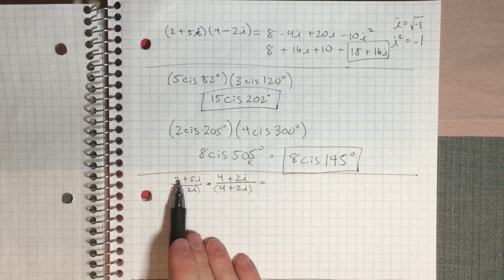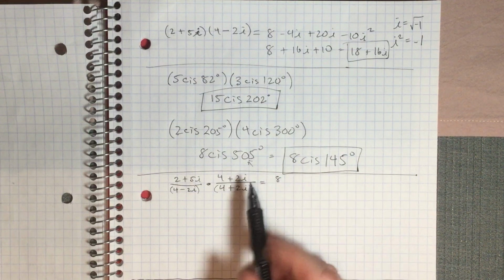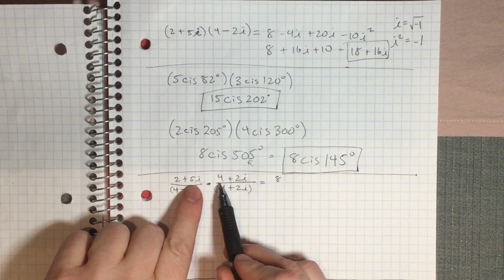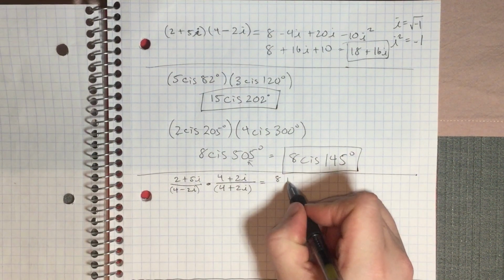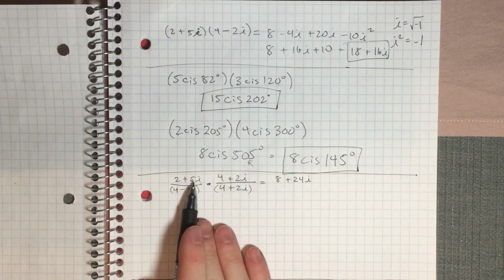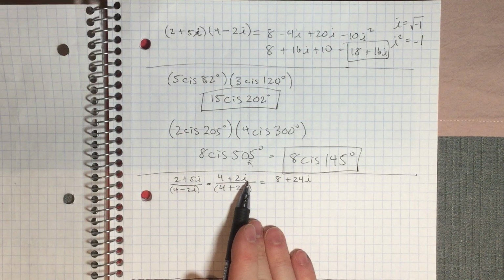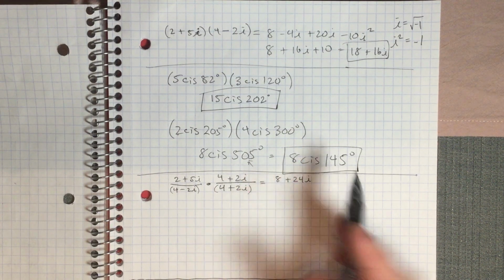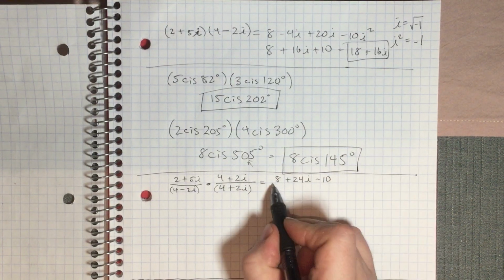So on top, I'm just going to FOIL. 2 times 4 is 8. On the outer, I've got 4i. On the inner, I've got 20i. So that's going to be 24i. Last times last is 10i squared. But remember, 10i squared means 10 times negative 1. So that's really minus 10.